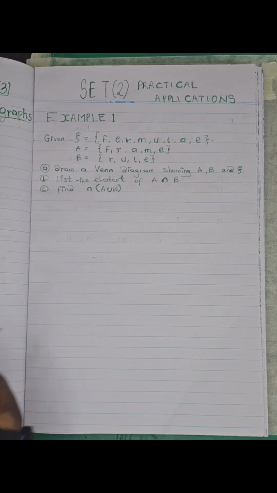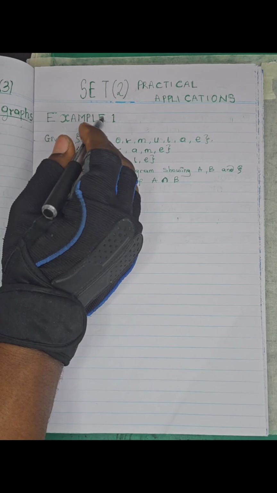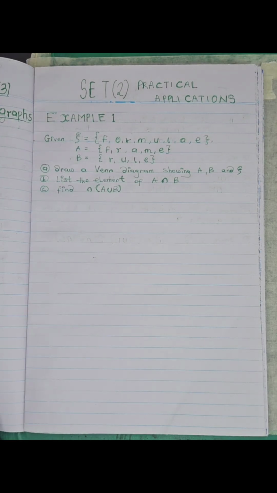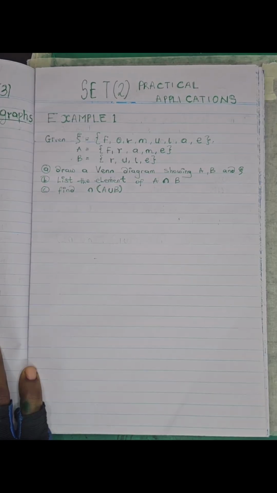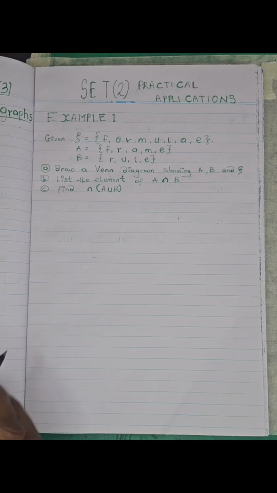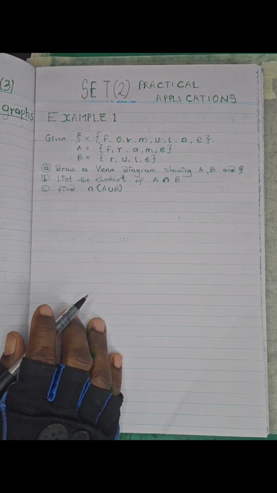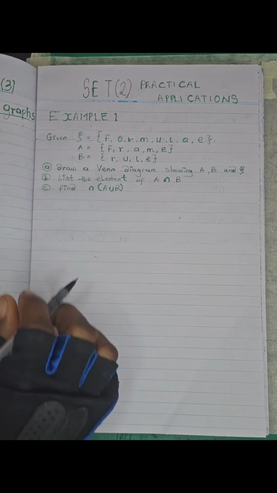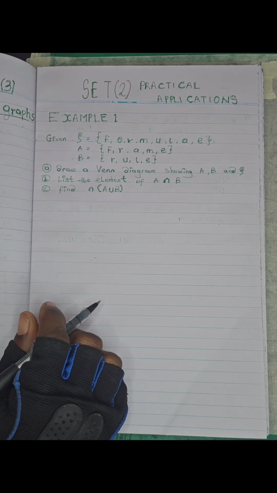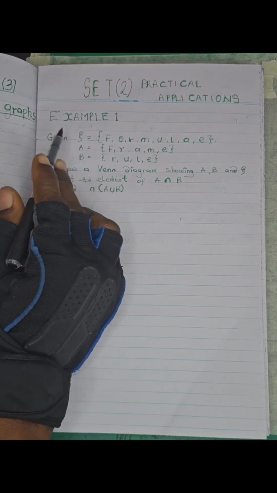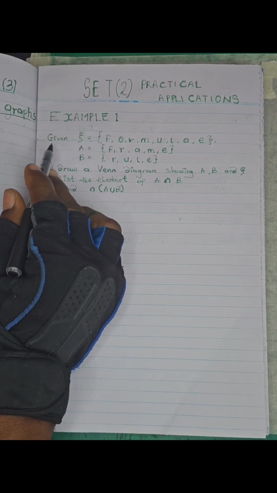In today's class we are going to deal with set. We've done set in our previous class in chapter 5, but here we are going to deal with practical application. First, let's revise what we did in chapter 5. Let's start. You have example 1.